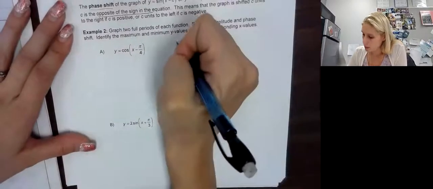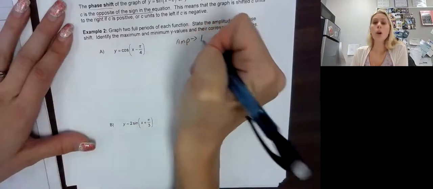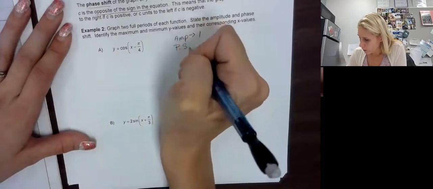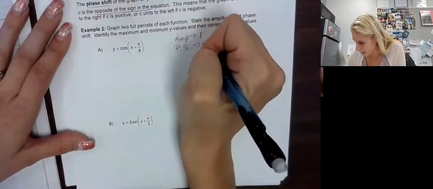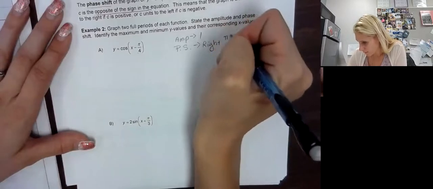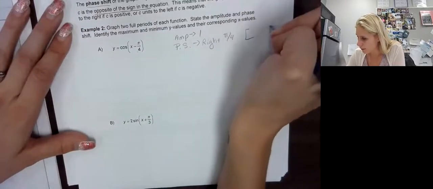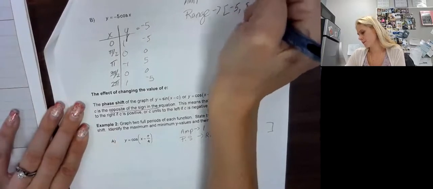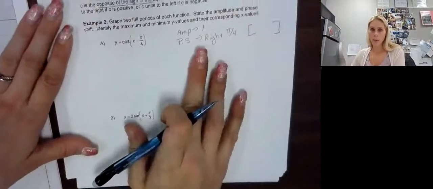We're going to state the amplitude. So in A, our amplitude, that constant out front, is 1. Phase shift. Okay, well, the phase shift, remember it's opposite, which means I'm going to the right, pi over 4. And then we're going to do the range here. Oh, I forgot the range above, right? The range here was -5 to 5. Okay, but we need to do the table for this one to check out what happens.